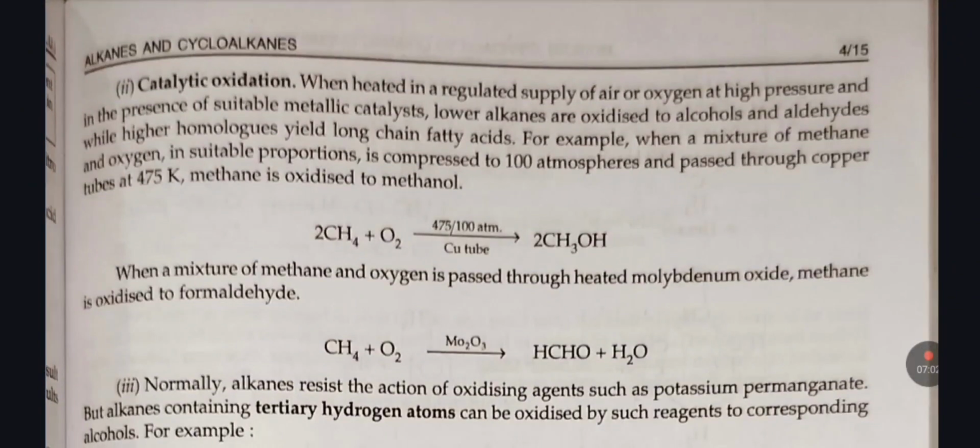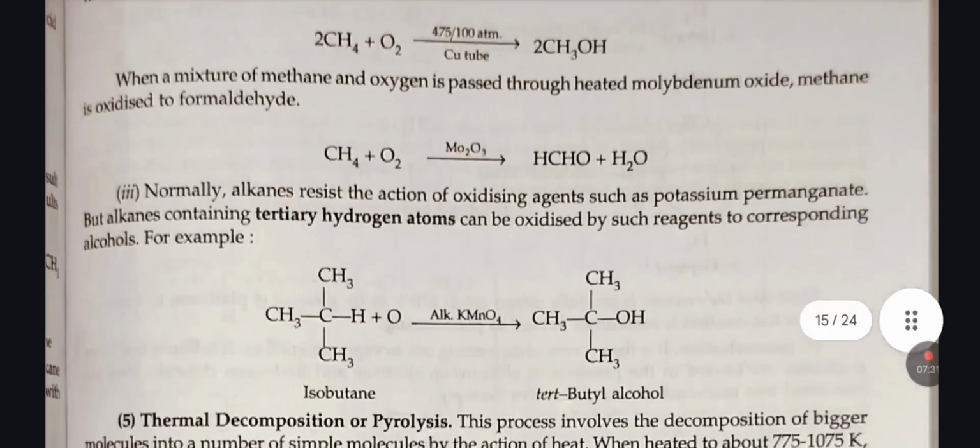regulated supply of air or oxygen at high temperature in the presence of a suitable metallic catalyst, lower alkanes are oxidized to alcohol and aldehyde, while higher homologues yield long chain fatty acids. For example, when a mixture of methane and oxygen in suitable proportion is compressed to 100 atmospheres and passed through a copper tube at 475 Kelvin, methane is oxidized to methanol. 2CH4 plus O2, in the presence of 475 Kelvin and 100 atm pressure, will give 2CH3OH.